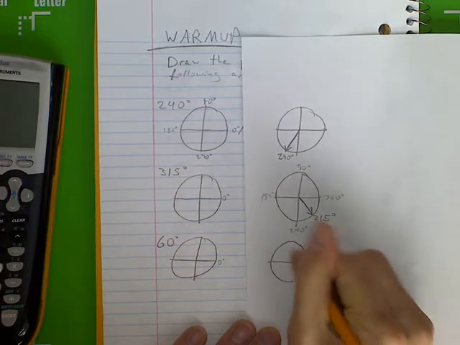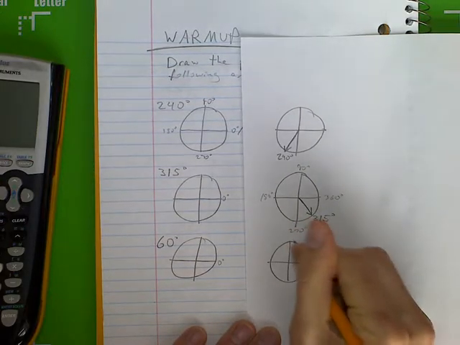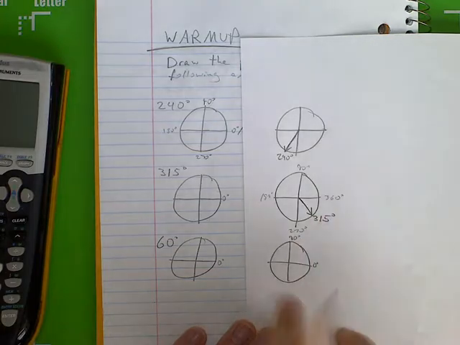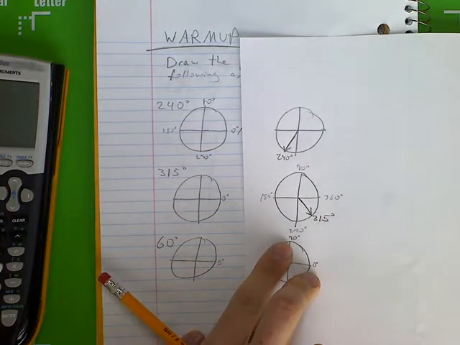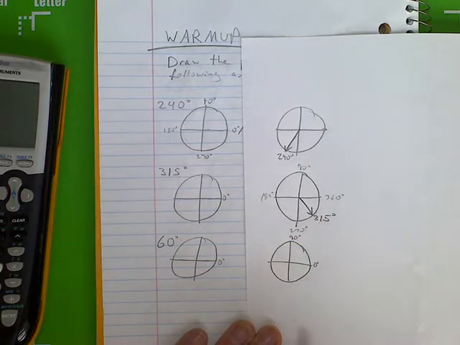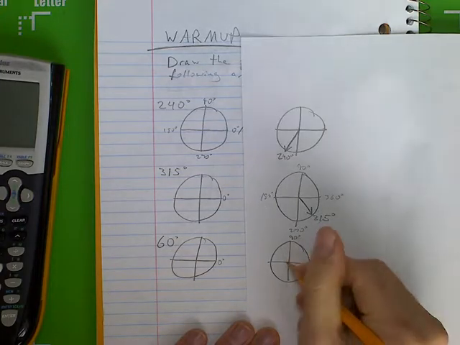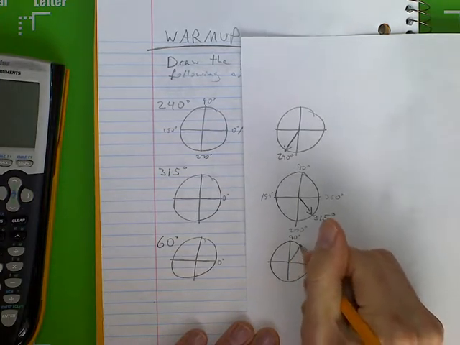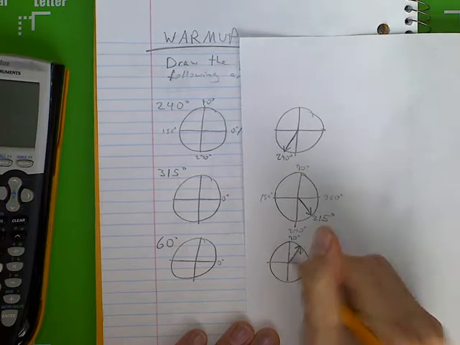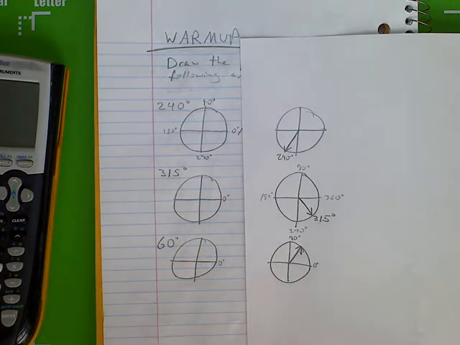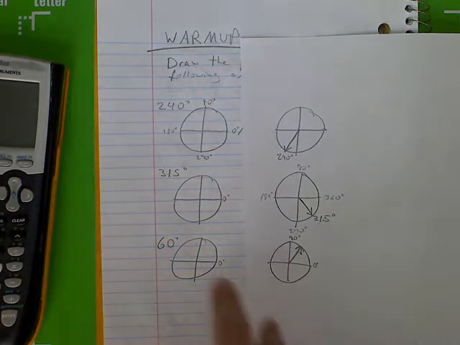And then for 60 degrees, we'll start at 0, and then we get to 90. And hey, we've already trapped it. It's between 0 and 90, so it's in the first quadrant. And which side is it closer to? That's right. It's closer to 90. Okay. All right. So any questions there?